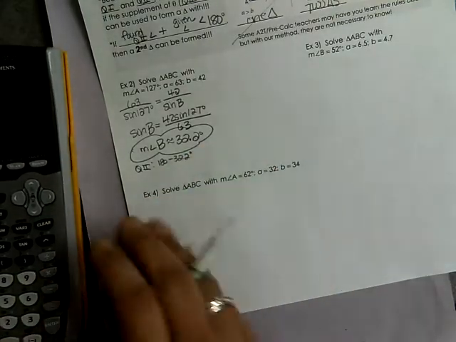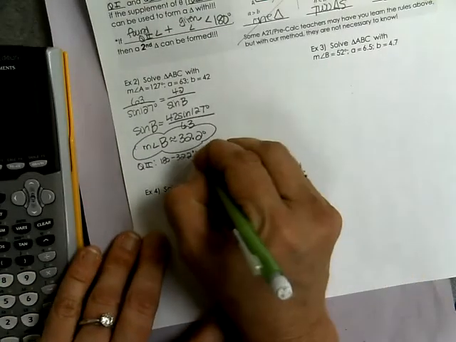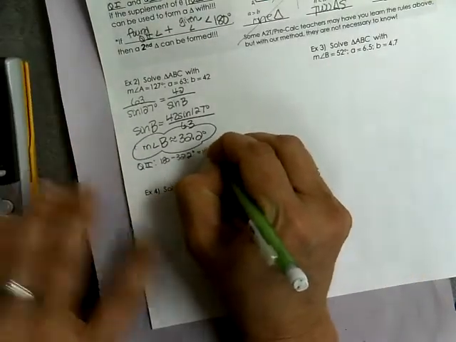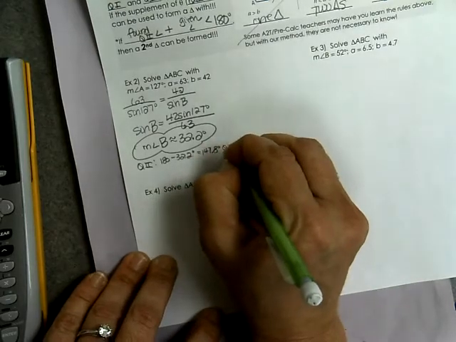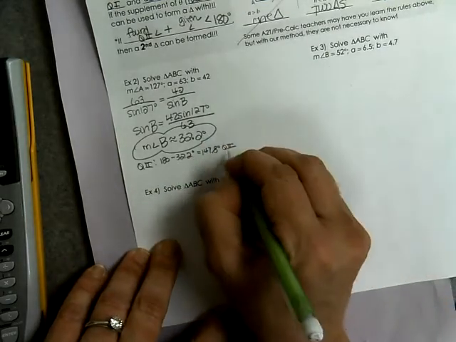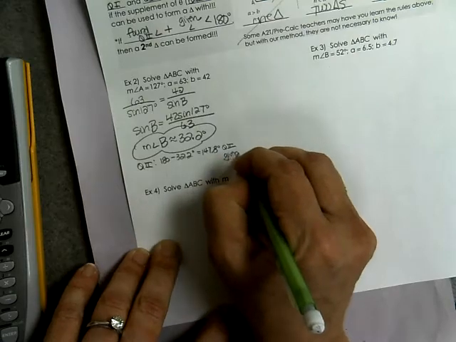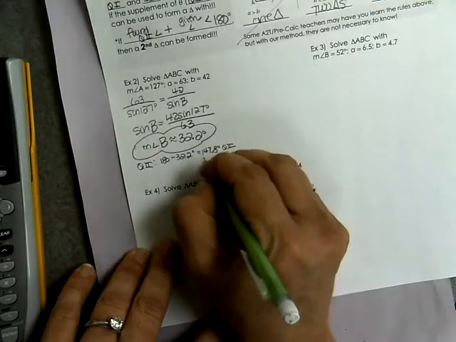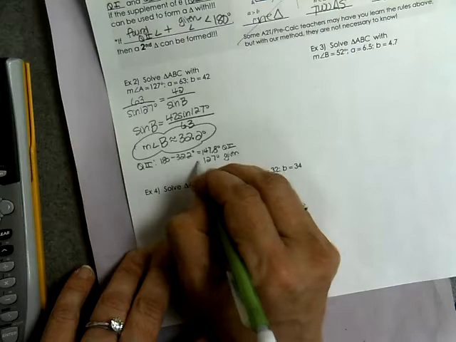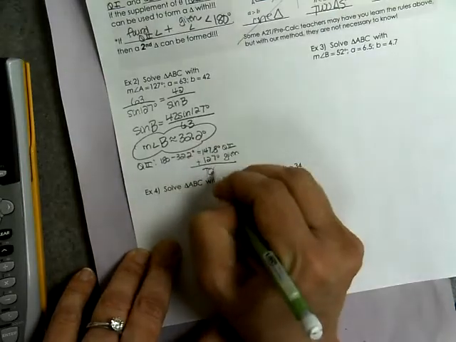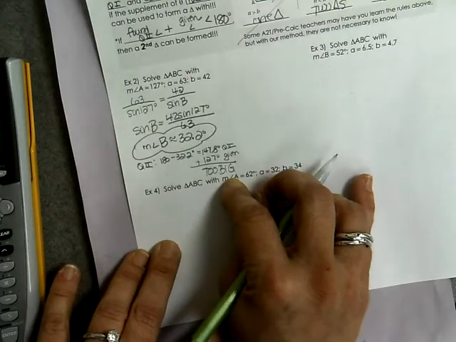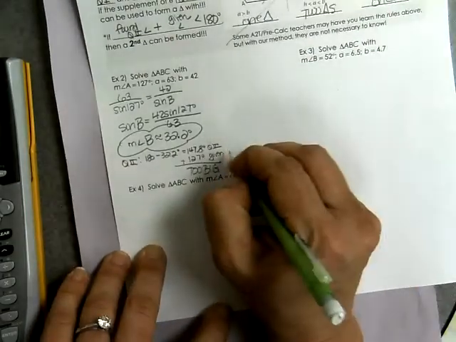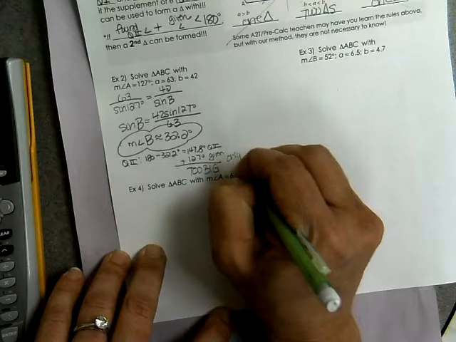And when I do that, I end up getting 147.8 degrees. So that's our quadrant 2 angle. Now, let's add that to the given angle that we had, which was 127 degrees. If we added those together, notice that those two angles are too big to form a triangle with. The good news here is that means that there's only one triangle.